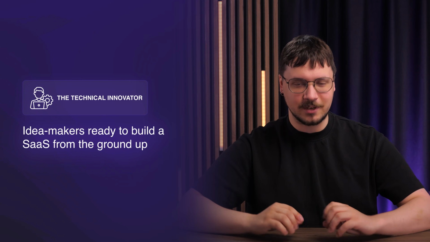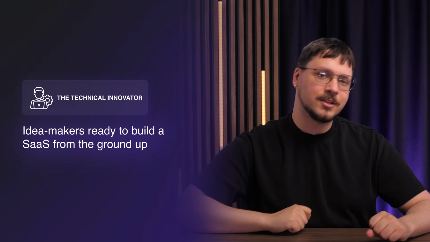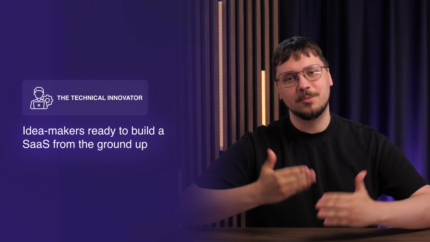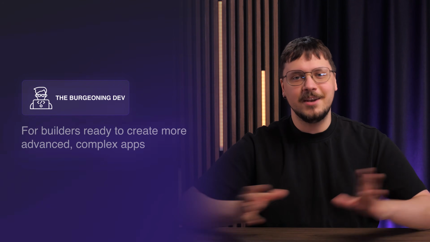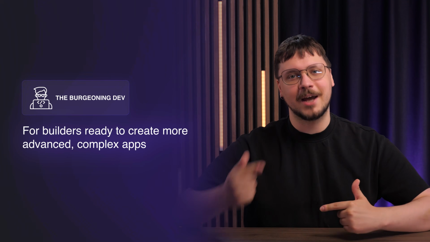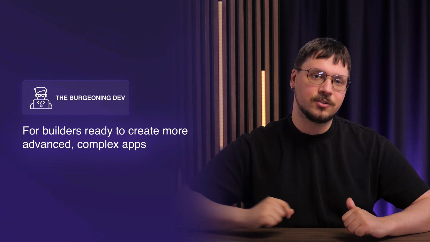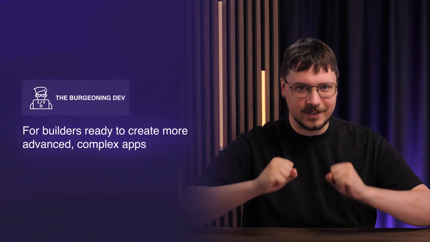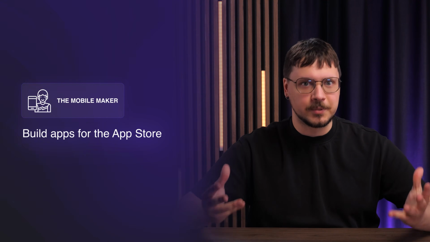Third, the technical innovator. That's your idea makers who want to build and develop a new SaaS project from the ground up. You have more technical knowledge than a beginner, but that's not what you're looking to focus on. Fourth, the burgeoning dev. Anyone who has already experimented with builder tools and is ready to graduate to a platform that is more advanced and create apps with more complexity and depth. And finally, the fifth one, the mobile maker. You need a builder that can handle the app stores.